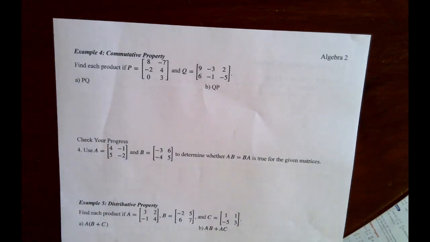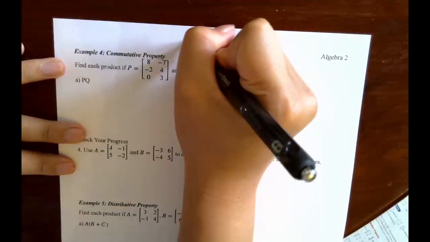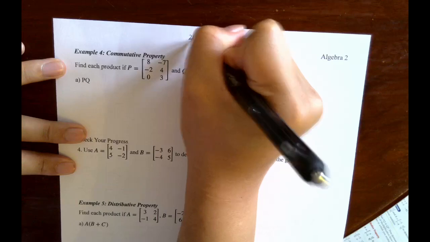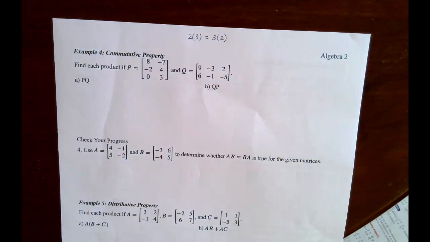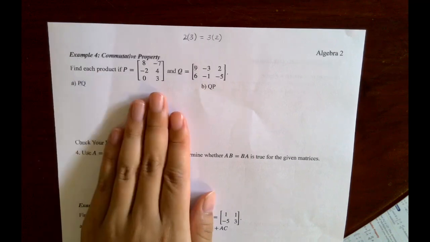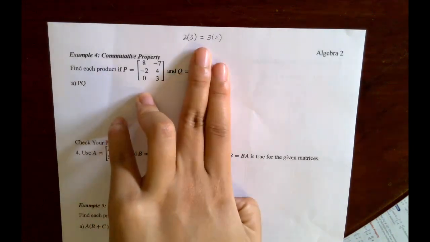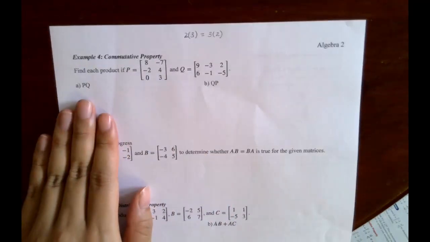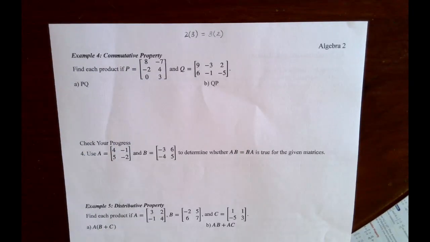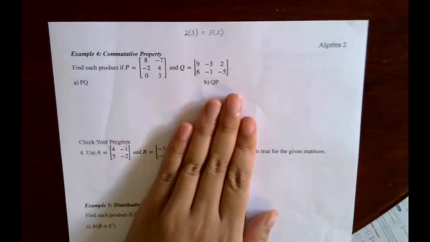The commutative property of multiplication told us that 2 times 3 was the same as 3 times 2. What we're going to see here is, does this same property work for matrices? We're going to do that by doing PQ and QP, and does PQ equal QP?